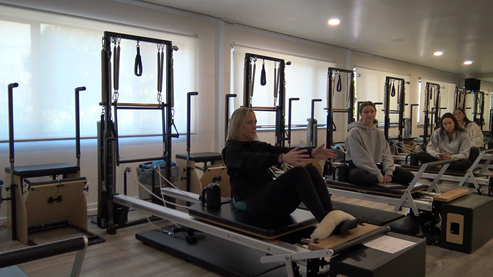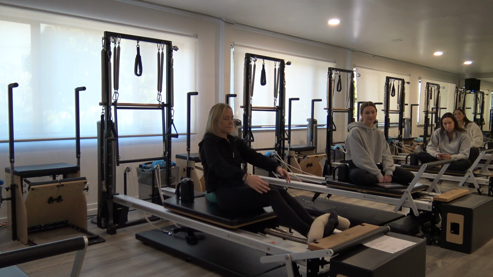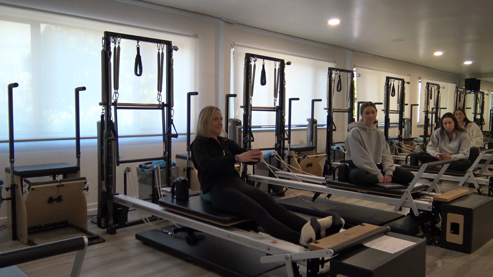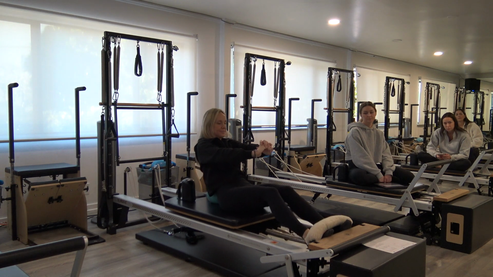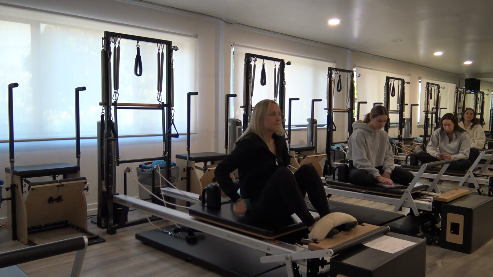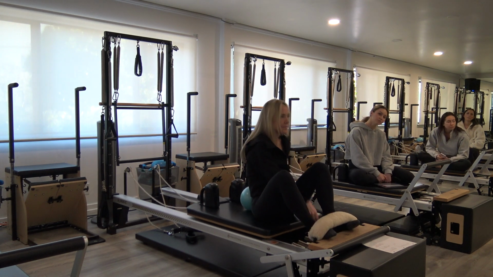Everybody knows why legs straight would be harder than knees bent, yes? If you don't know, it's okay, just say so I can cover it. Because the legs are lower. Because the legs are more in extension, right? And we're trying to do flexion, so when the knees are bent, you're facilitating flexion, but when the legs are extended, you're facilitating extension.